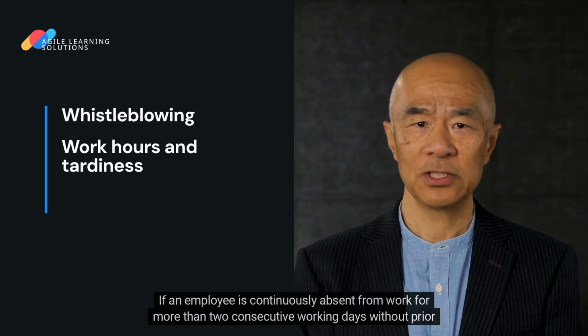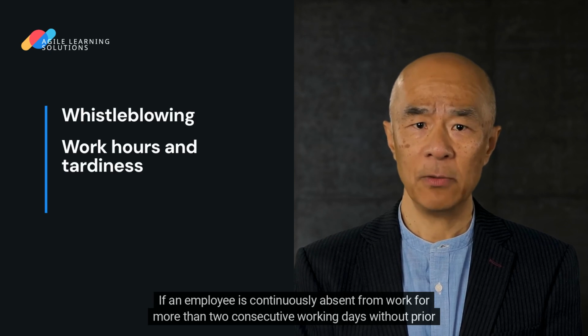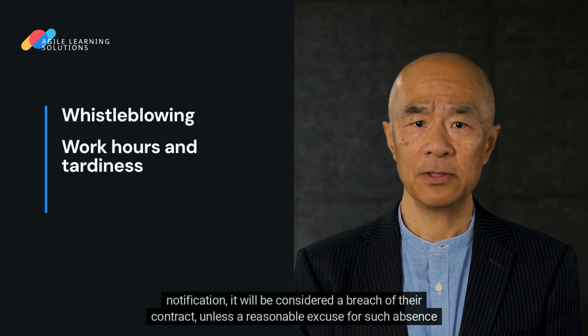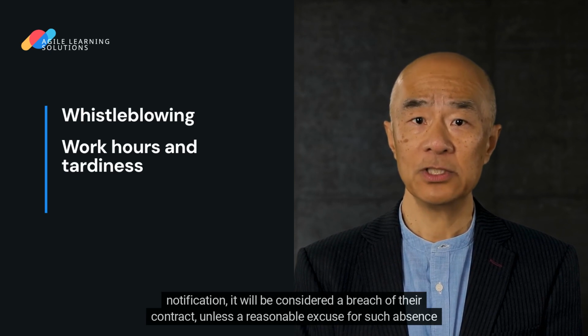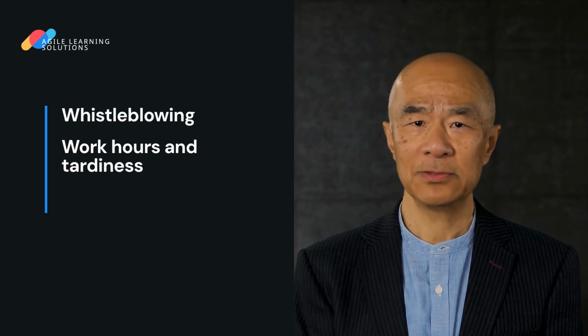If an employee is continuously absent from work for more than 2 consecutive working days without prior notification, it will be considered a breach of their contract, unless a reasonable excuse for such absence has been provided and communicated to the employer before or as soon as possible during the absence.